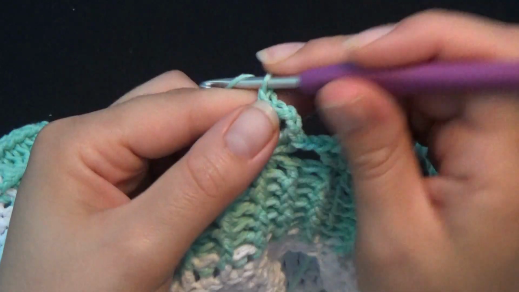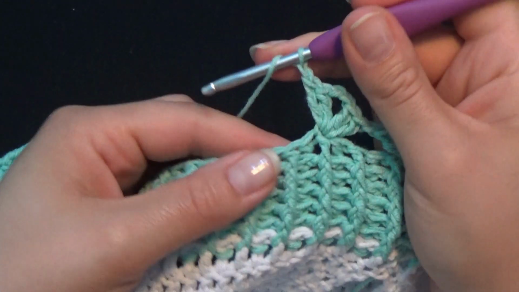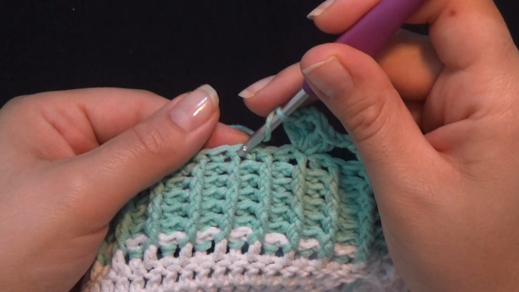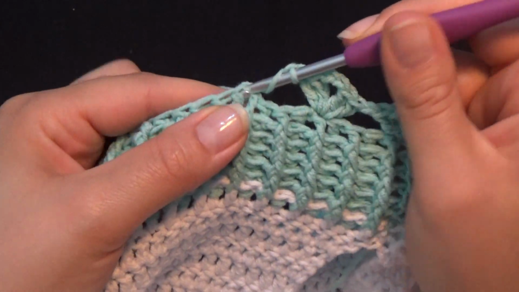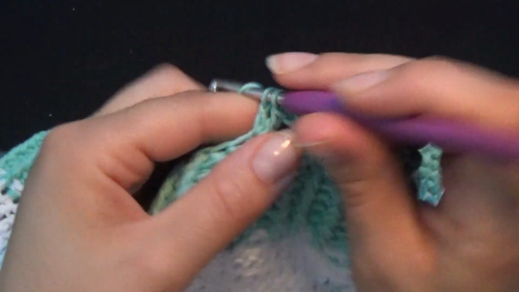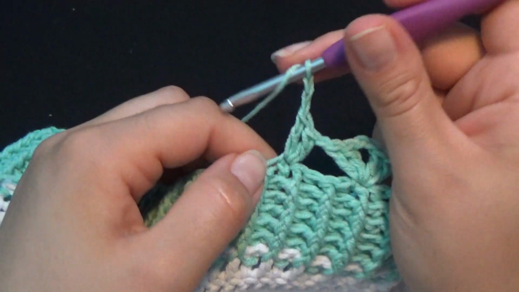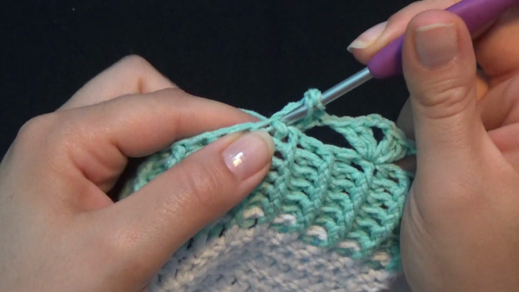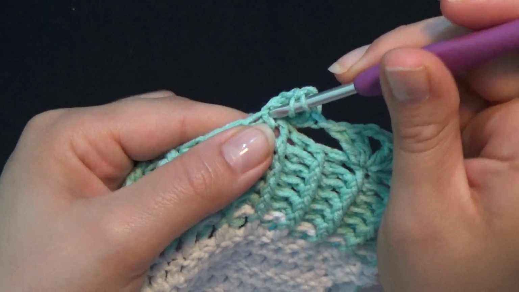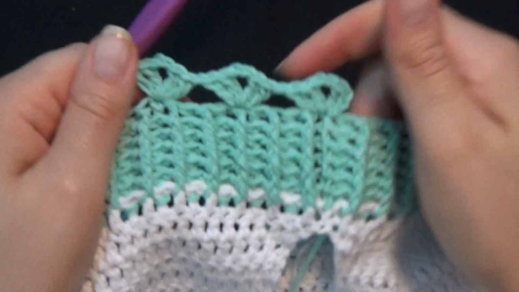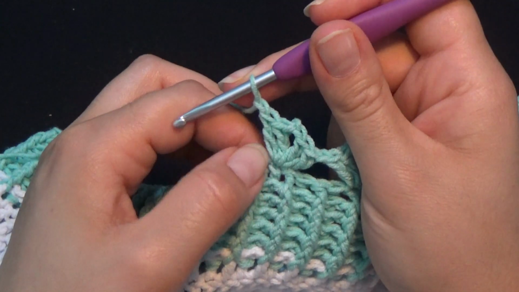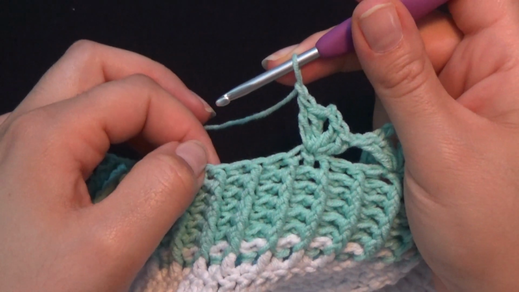2. Again, chain 1 after you finish your shell, and go ahead and find your 5th stitch. 1, 2, 3, 4, 5. Again work 2 double crochet, chain 2, and 2 more double crochet in the same stitch. 1, 2. So this is how it looks at this point. So always chain 1 after you finish your shell, and always work in every 5th stitch.